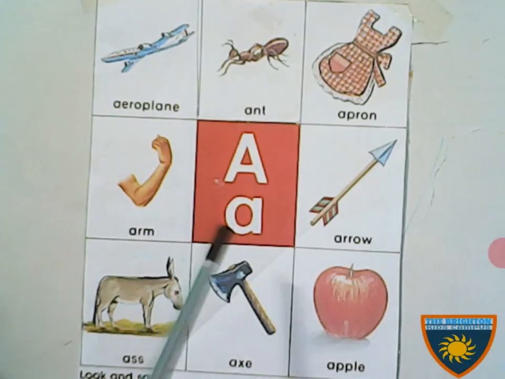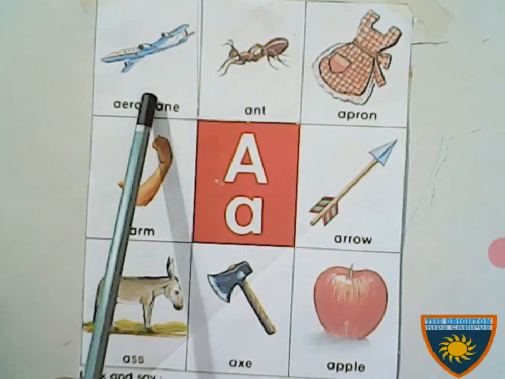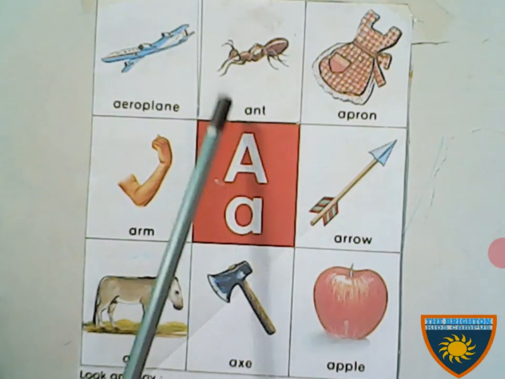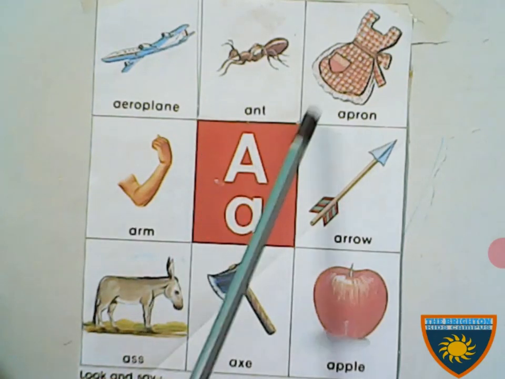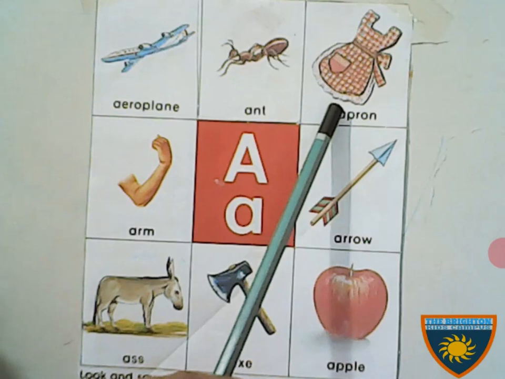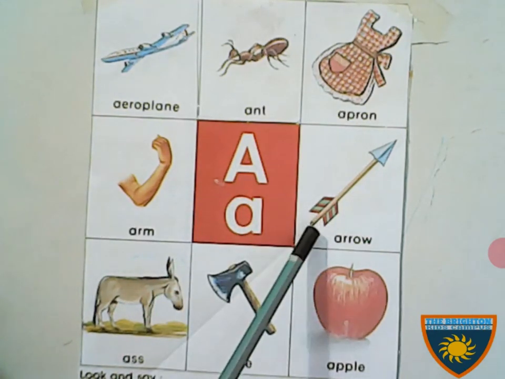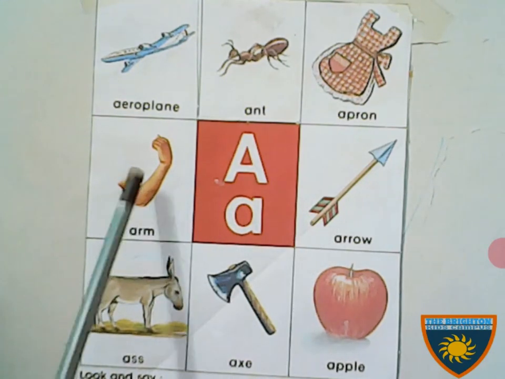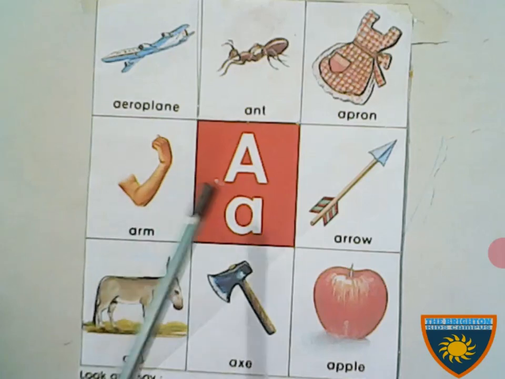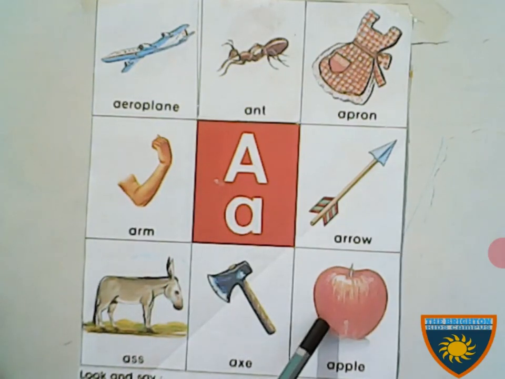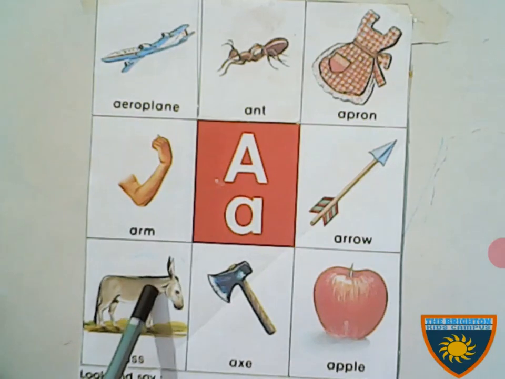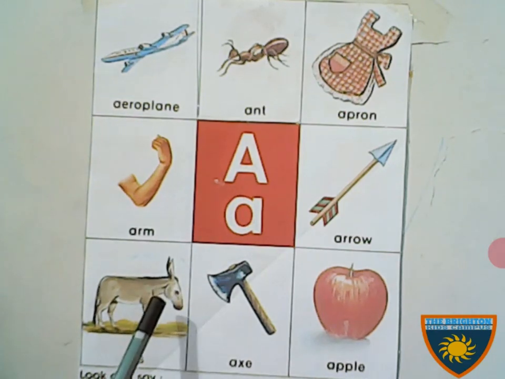Big A. Little a. Aeroplane. Ant. Apron. Arrow. Arm. Apple. X. S.